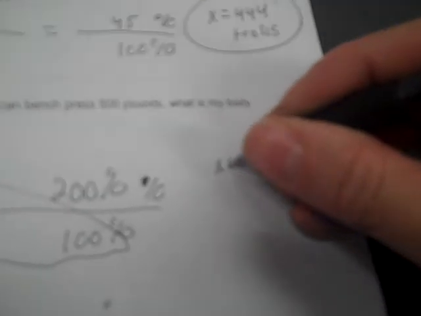So can I bench press 500 pounds? You bet. Now, I can't really, and that's X. So we cross multiply and divide. We take 500 times 100 and divide that by 200. And he weighs 250 pounds. That's the body weight.